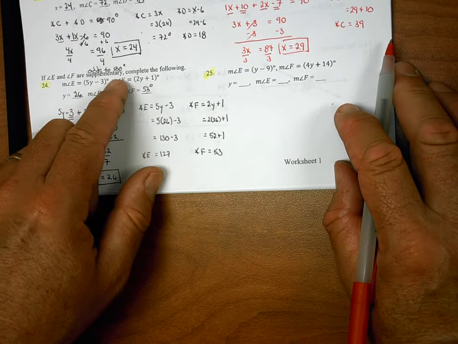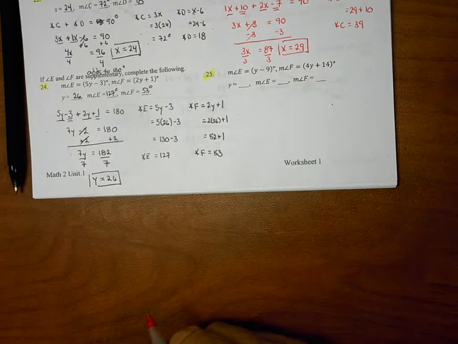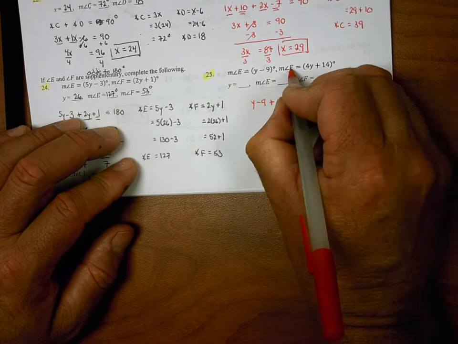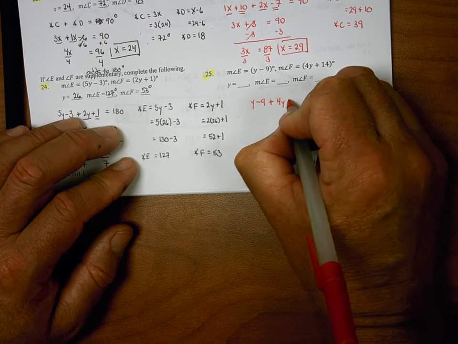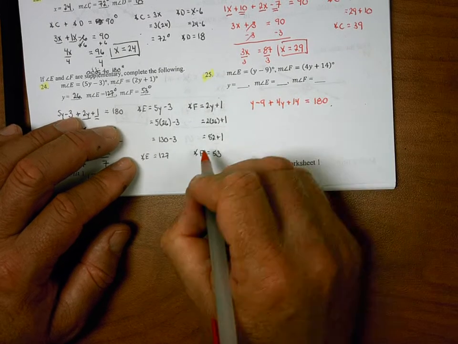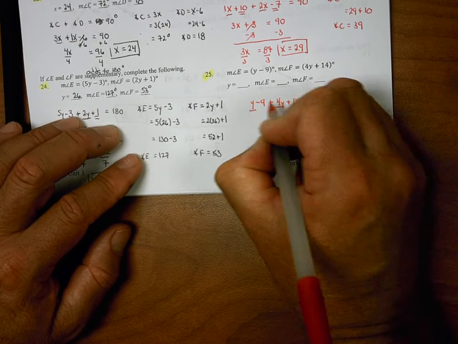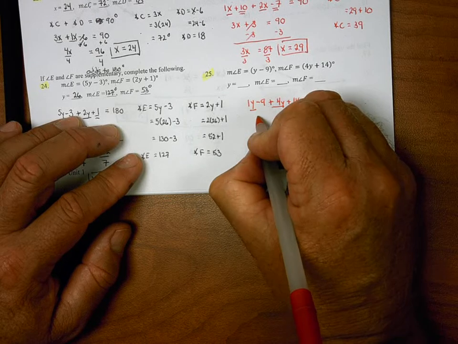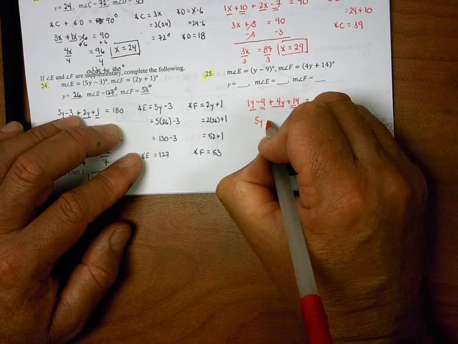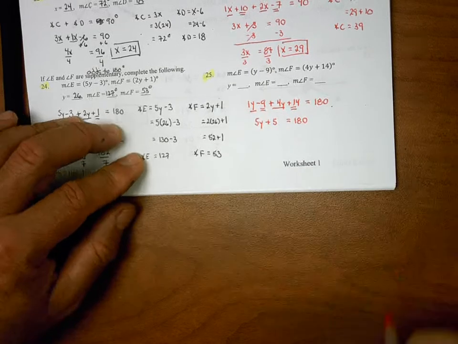Since they're supplementary, we're going to take the expression for angle E, which is y minus 9. We're going to add it to the expression for angle F, which is 4y plus 14. And we're going to make that equal to 180 because angle E and angle F are supplementary. Combining the y with the 4y, remember this is a 1y, so that gives me 5y. Then I'm going to combine the negative 9 with the positive 14, that gives me positive 5. So simplifying the equation, it becomes 5y plus 5 equals 180.